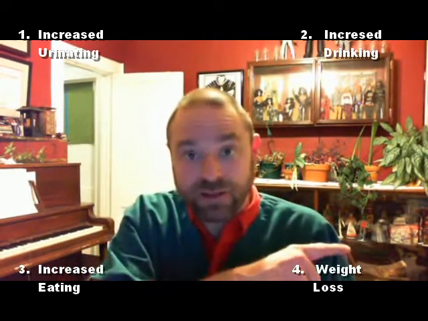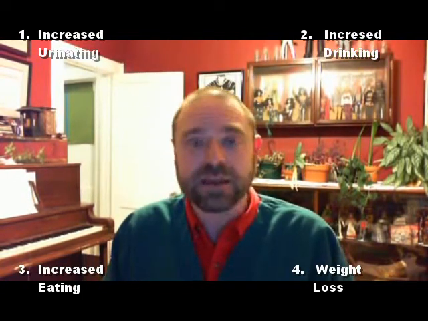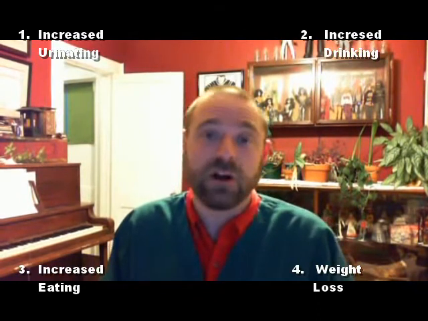And because of that, and since the body still needs energy, it says, where am I going to get it? I need to eat. So you get the classic third clinical sign of diabetes, increased eating. But paradoxically, even though you're eating a lot, the body still can't use the sugar. So it starts to utilize the body fat or the body stores that it has to produce the energy it needs. And then you get the fourth classic clinical sign, weight loss. So you have the four classic clinical signs of diabetes: increased urinating, increased drinking, increased eating, and paradoxically, weight loss.